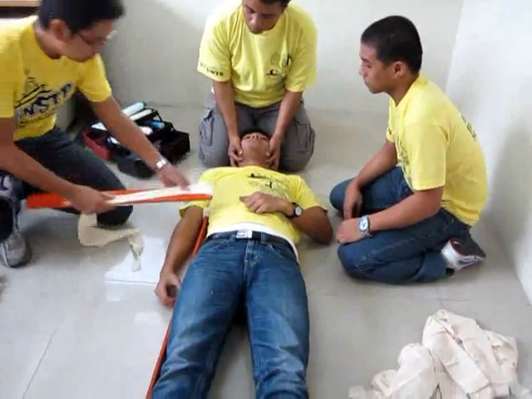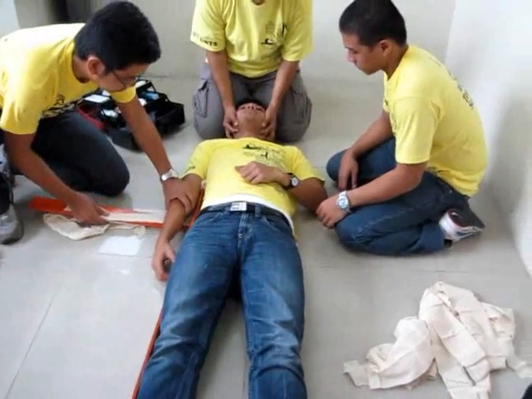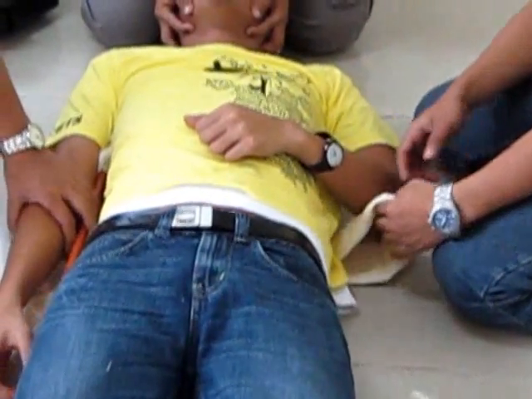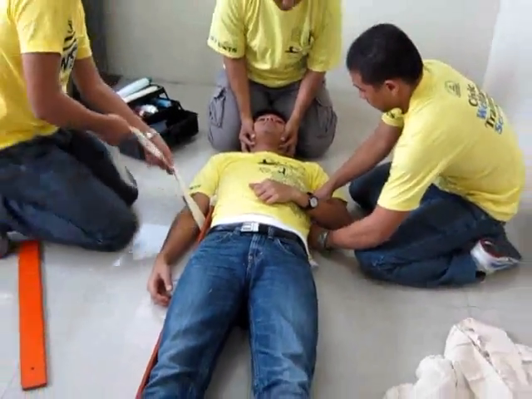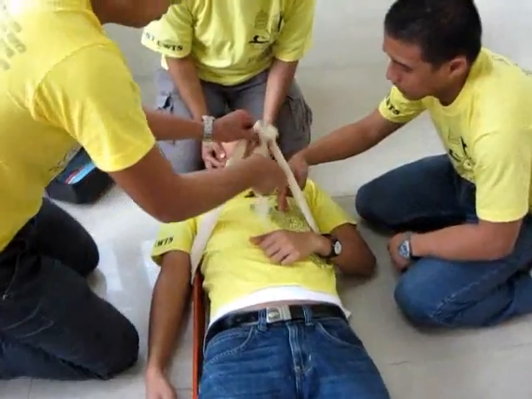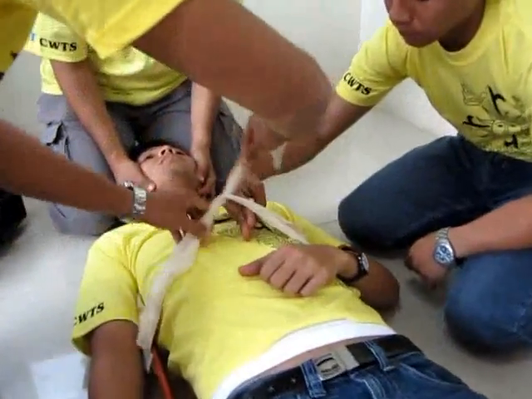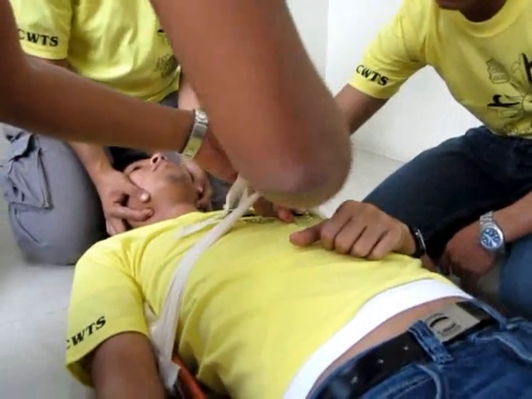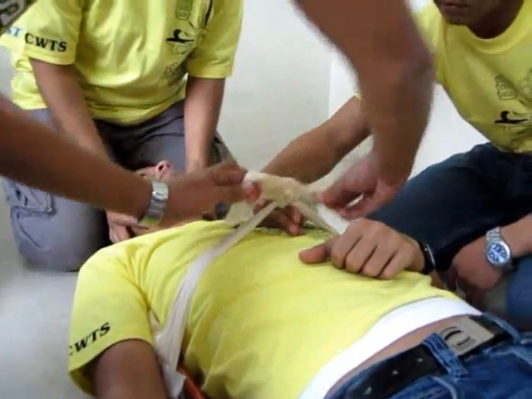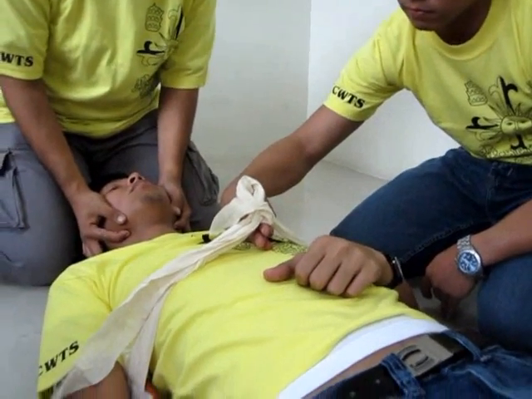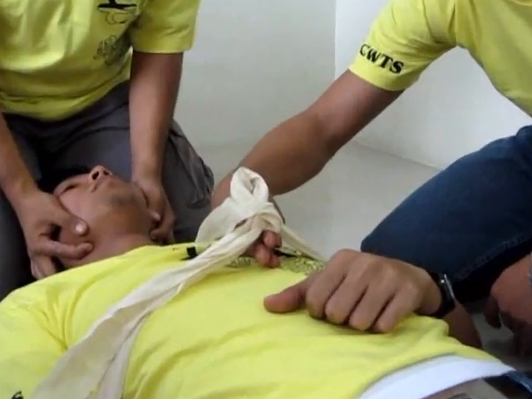Next, secure the victim's chest. Place a bandage over a wood and slide under the upper body, then gently remove the wood. Tie the bandage to the chest. Make sure the splint is attached to the body. If the victim is conscious, ask him to inhale deeply and make the knot. If the patient is unconscious, place 3 fingers before making the knot so that the patient could breathe easily.